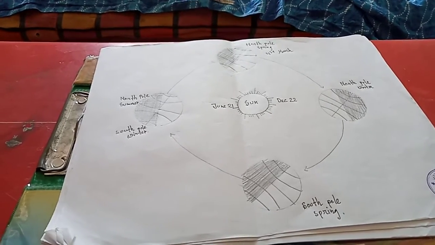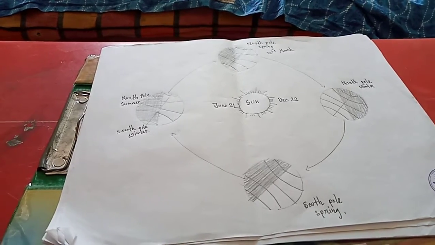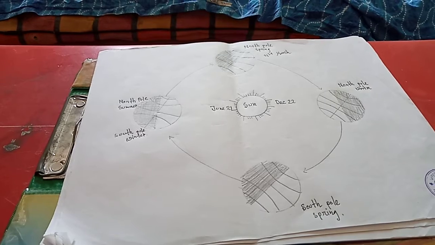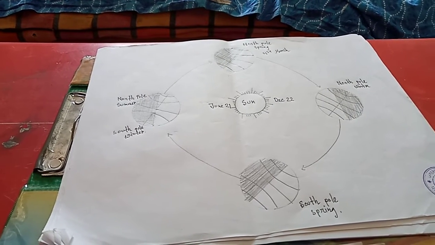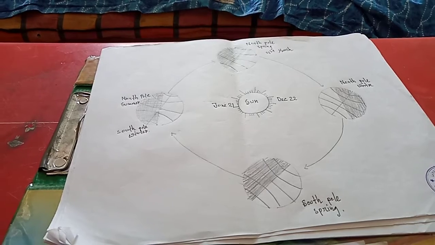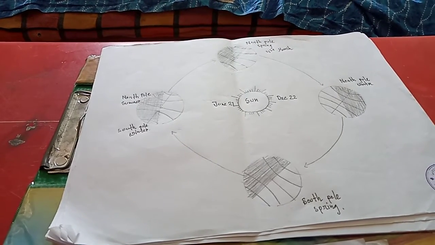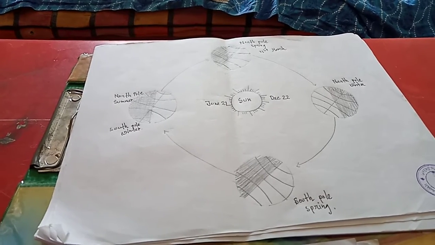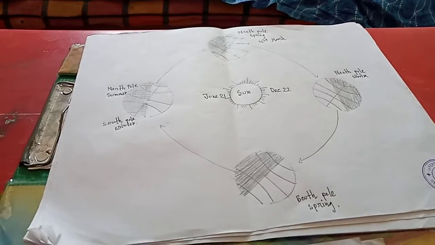The Sun reaches its northernmost limit on 21st June and the date is known as the summer solstice. But during this time, there is rain due to monsoon wind in Ashar and Shravan. We call this time the rainy season. On 21st June, the Southern Hemisphere remains at the farthest distance from the Sun.